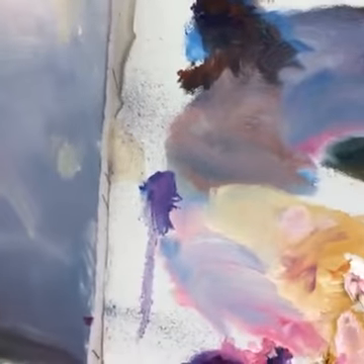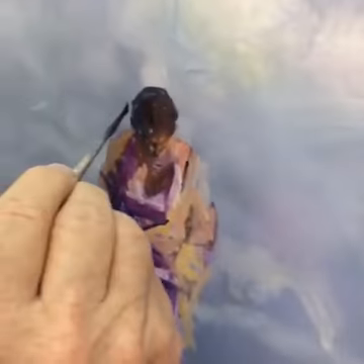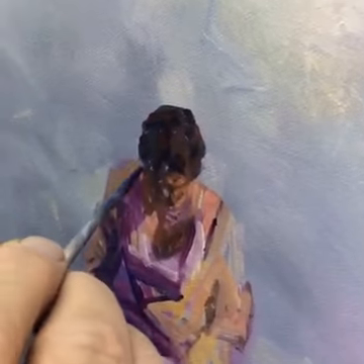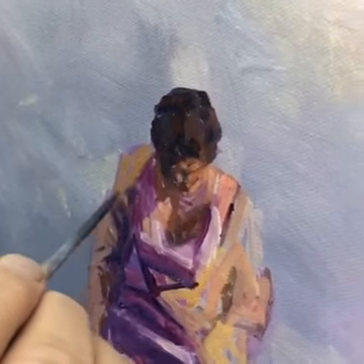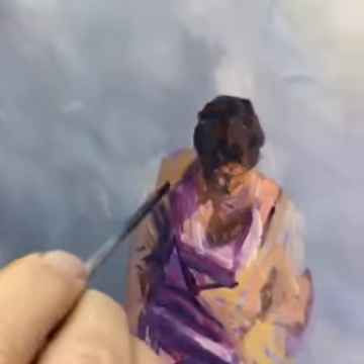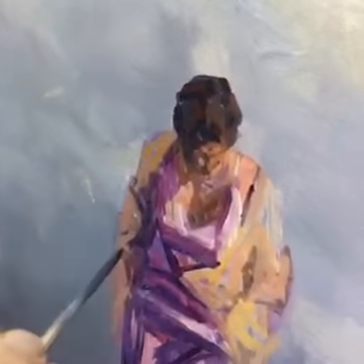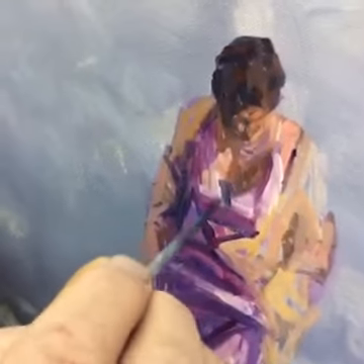Because I'm going back over the same paint, and I'm mixing, it's not thick paint yet. More of the red in that.